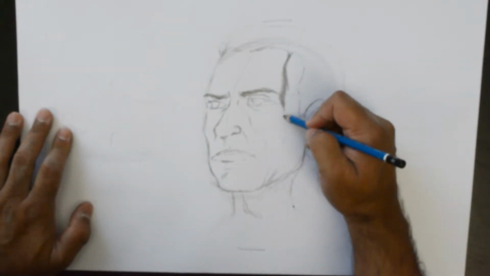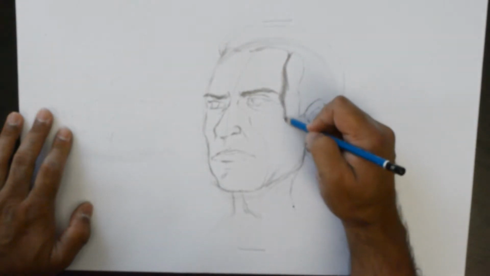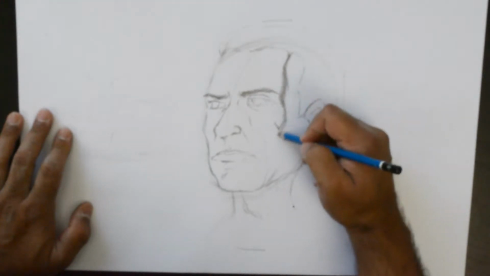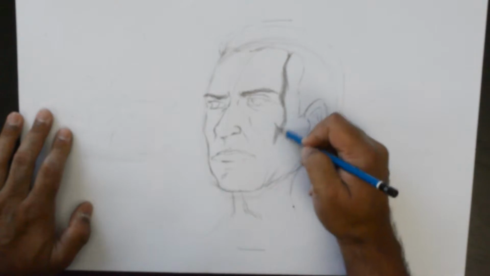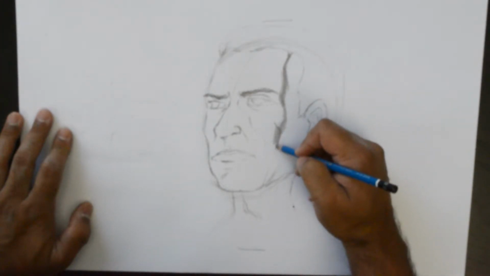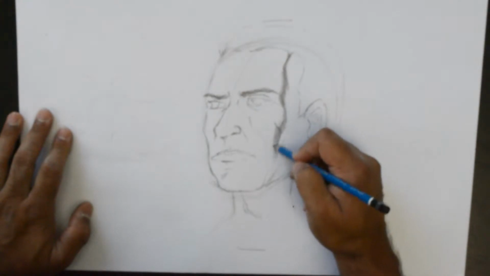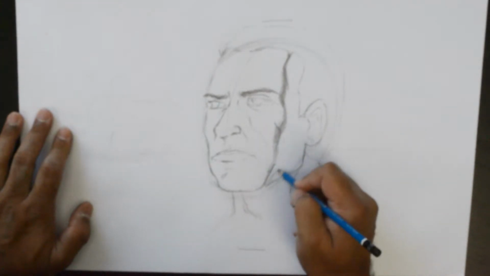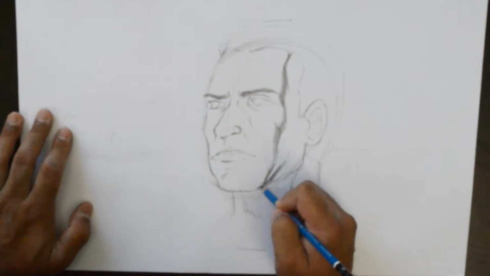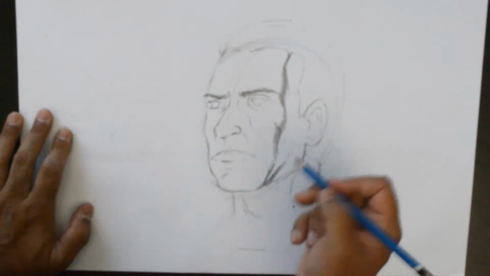Every face does not necessarily cast the same amount of tones, the same amount of shadows around the curvatures, around the different features. This element really differs from person to person, from face to face.